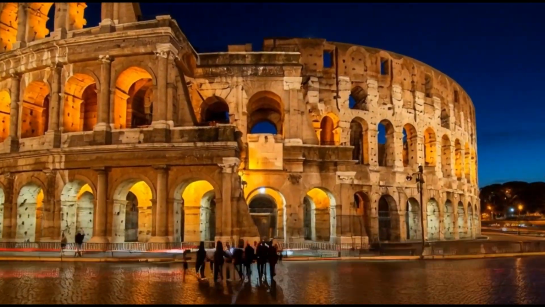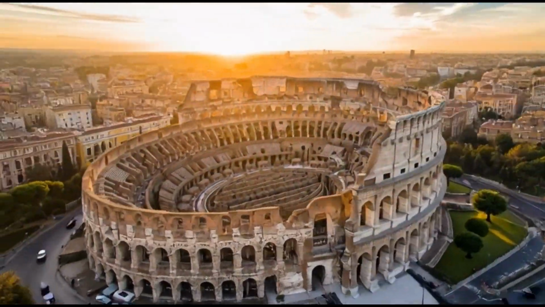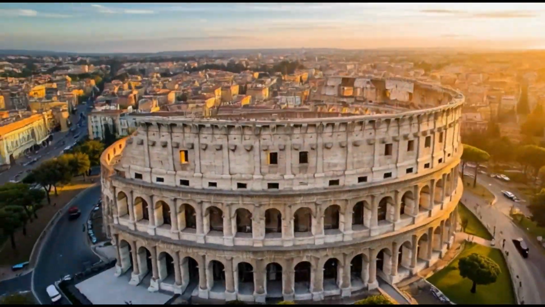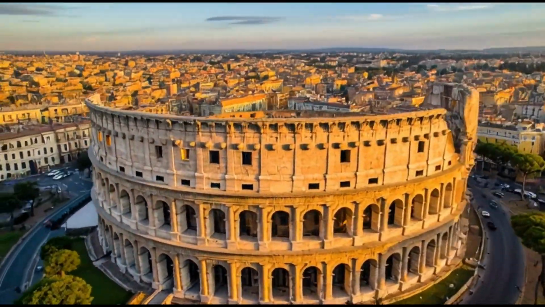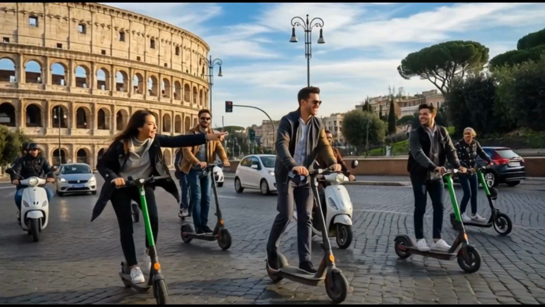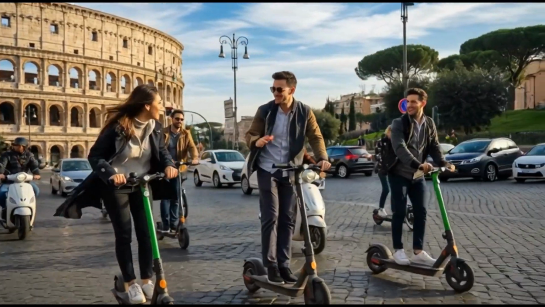Most ancient buildings crumble over time, but the concrete of the Colosseum actually grew stronger with age. The Romans used a special mixture of volcanic ash and lime. When water seeped into microcracks, a chemical reaction occurred inside.